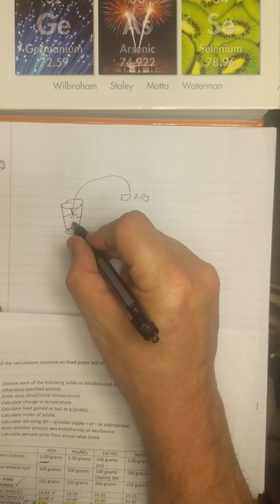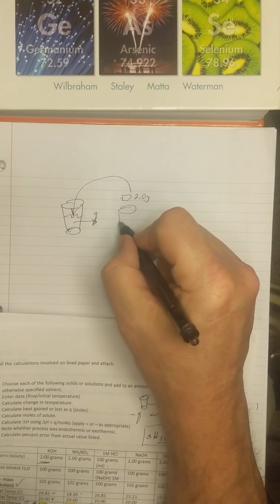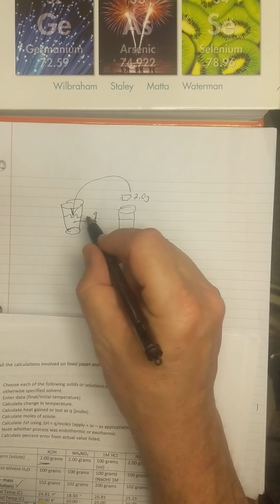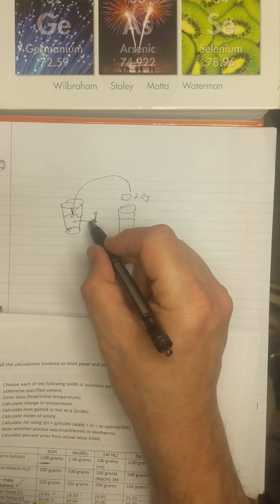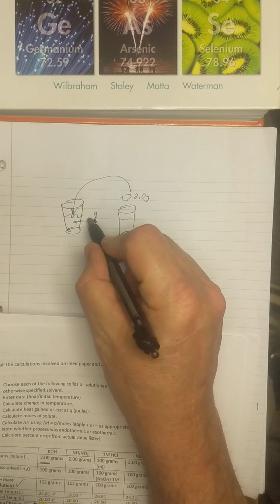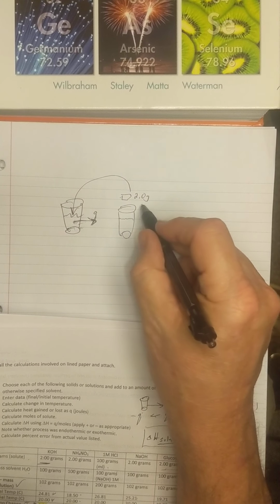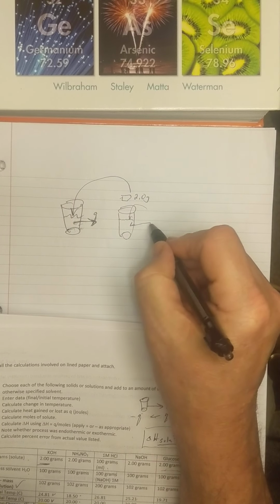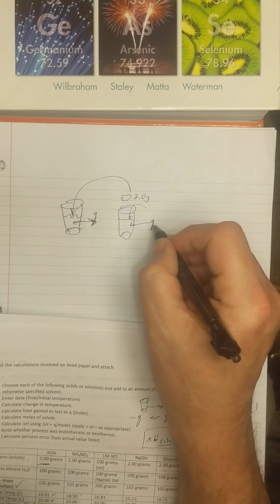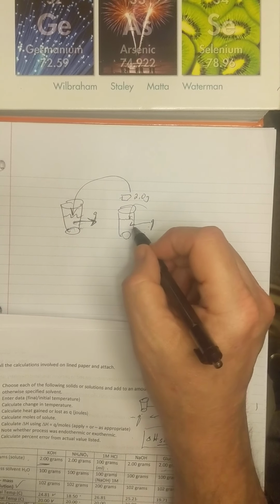If it was exothermic, the temperature rose and I was seeing the Q come out. If it was endothermic, the temperature dropped, the heat went into the solid. So Q's either coming out or going into the solution.